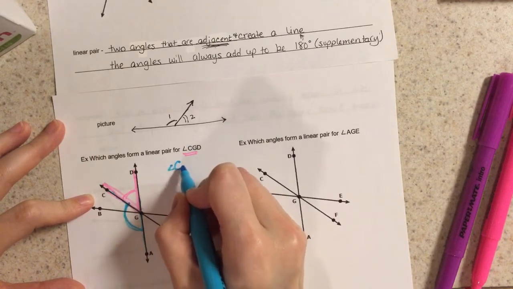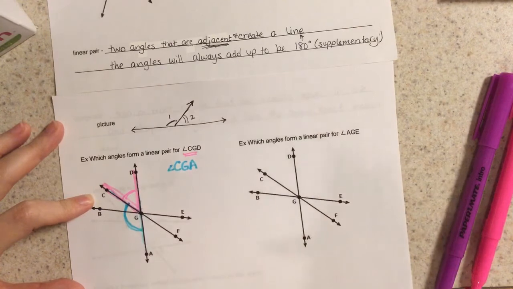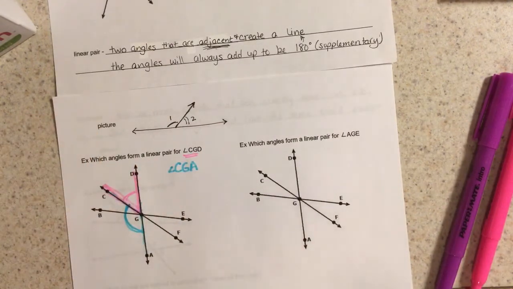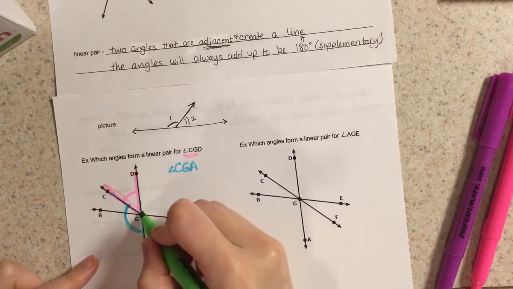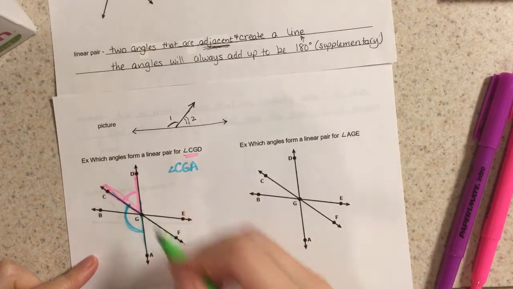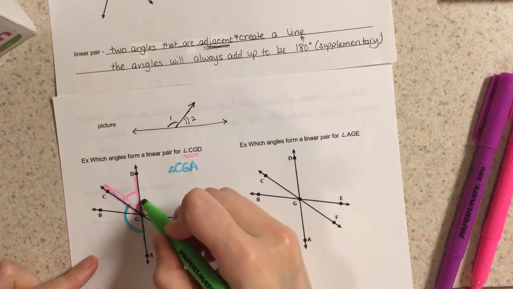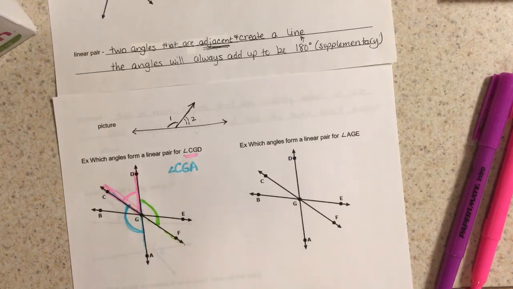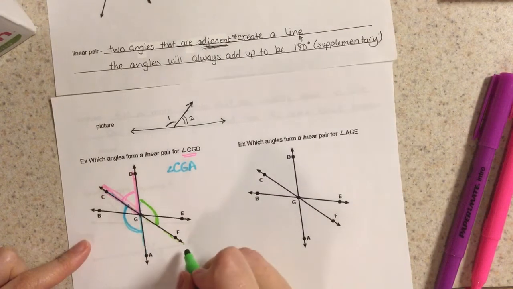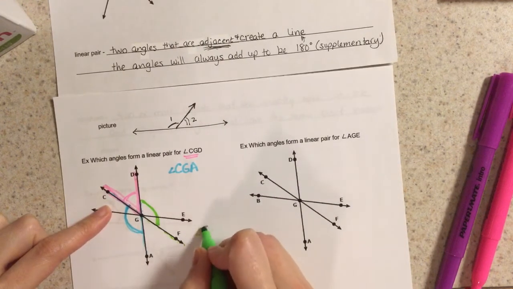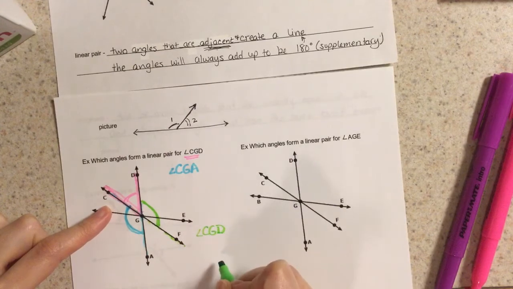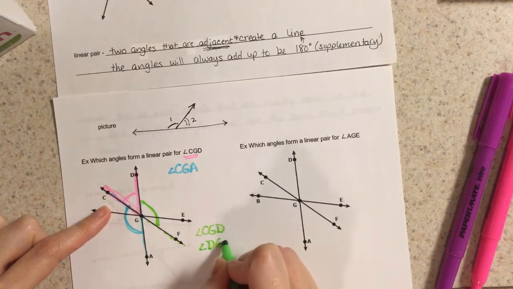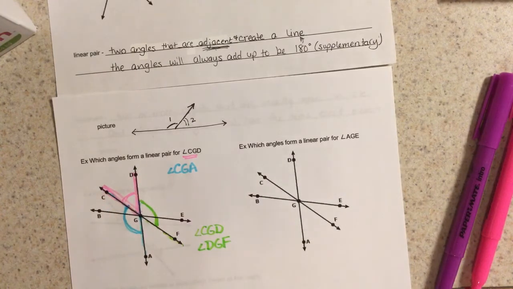So we've got angle CGA. That's not the only option. These two right here form a linear pair, but there is one other option that we could list, and that's if we extend this ray from our angle out like this. If they asked for a separate list of a linear pair for that one, we could say angle CGD is going to be a linear pair with angle DGF. Those could be considered a linear pair as well.